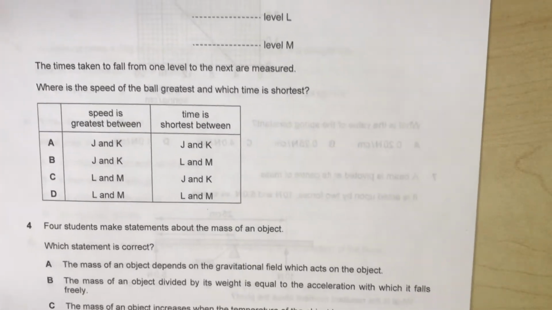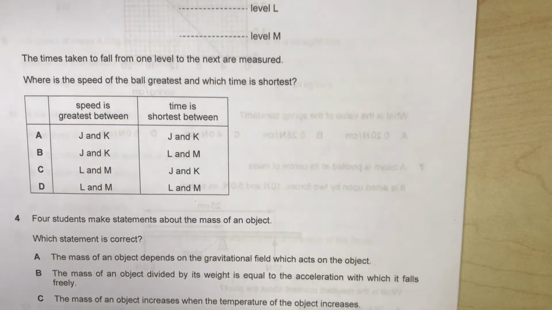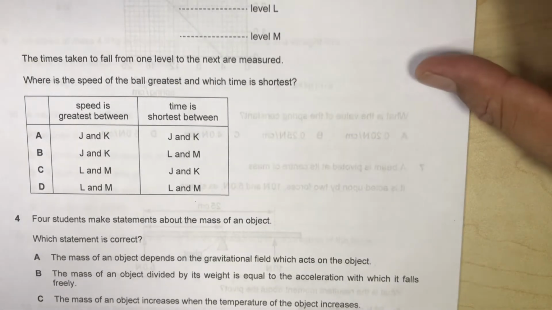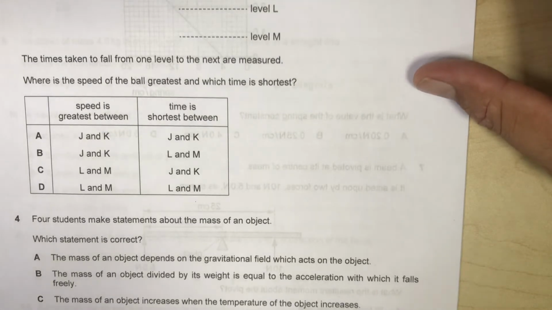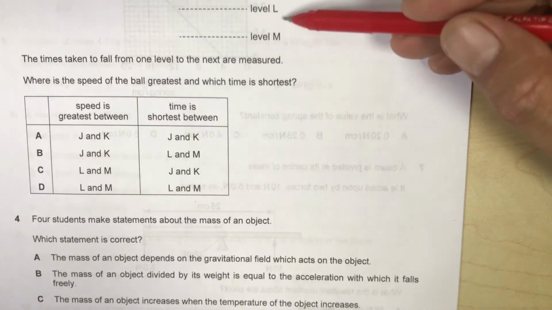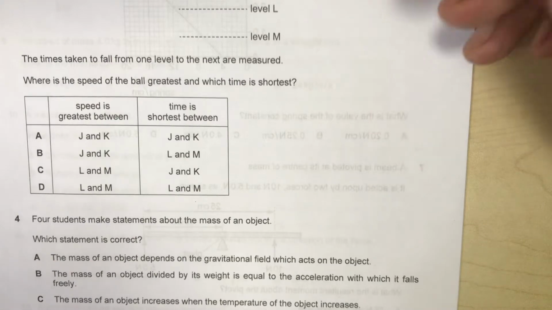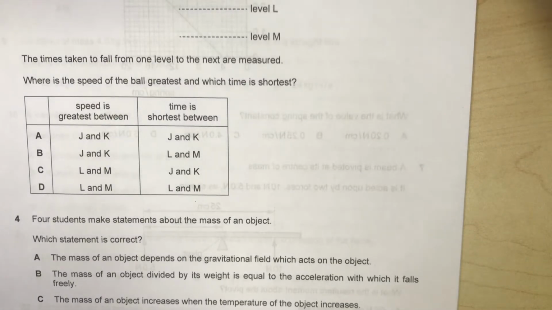Question 3: a heavy metal ball falls vertically downward through air past four equally spaced levels G, K, L, and M. The time taken from one level to the next is measured. Where is the speed of the ball greatest, and which time is shortest?